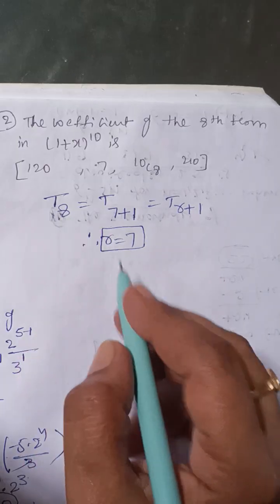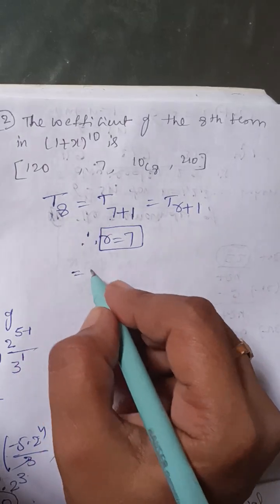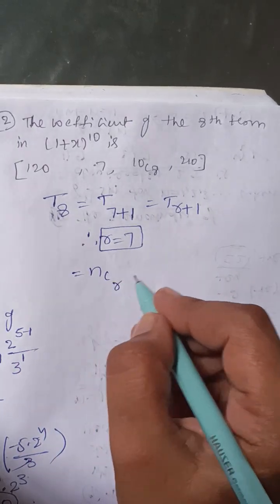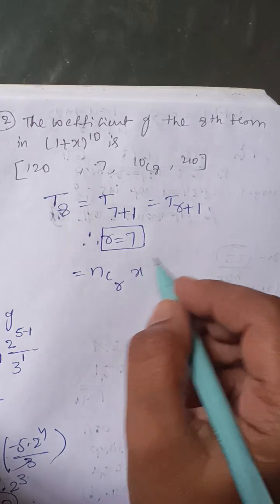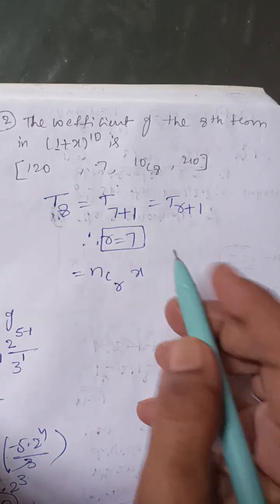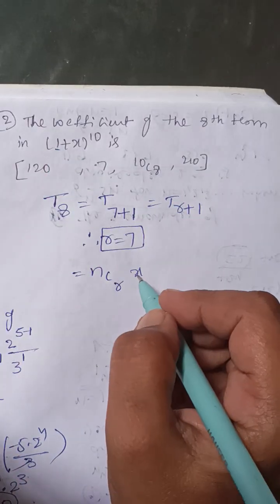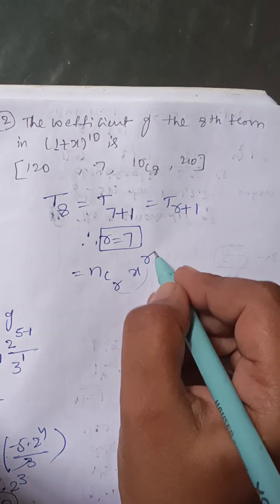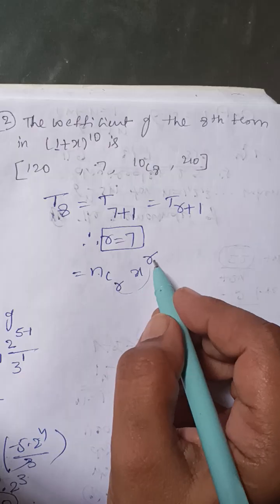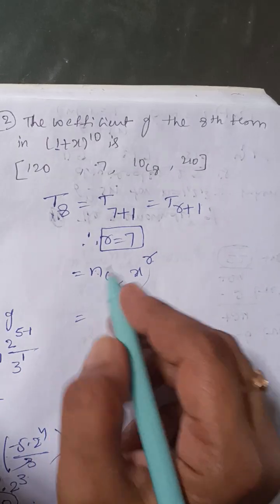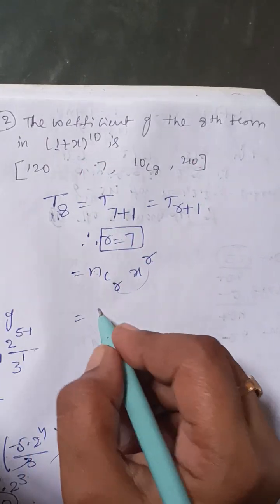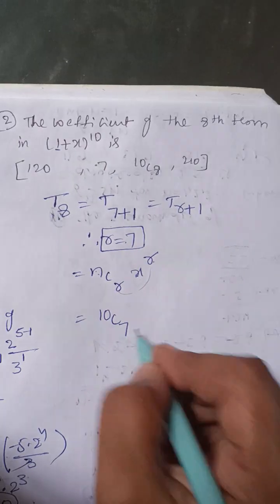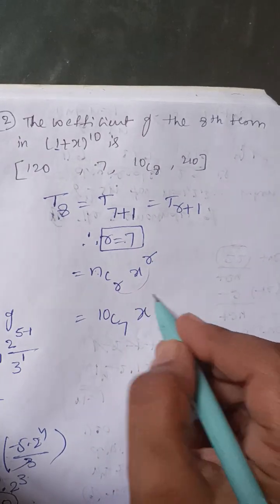So here for the 8th term, the coefficient is ncr x power n minus r a power r, but here 1 is there. So for the first term no need to write, and x power directly the suffix. So ncr x power r, and n is 10, 10c7 x power 7.